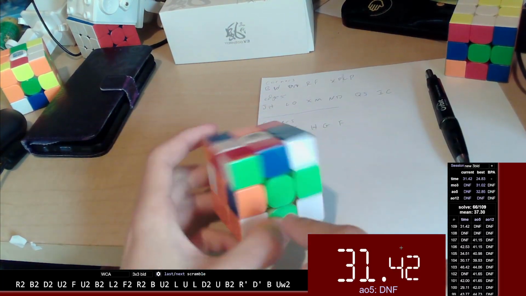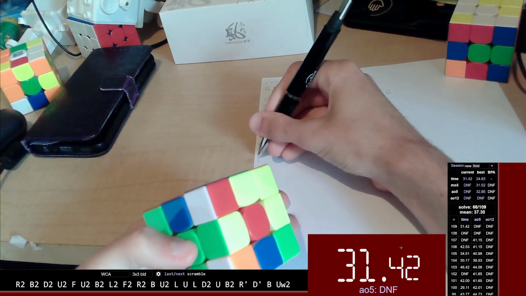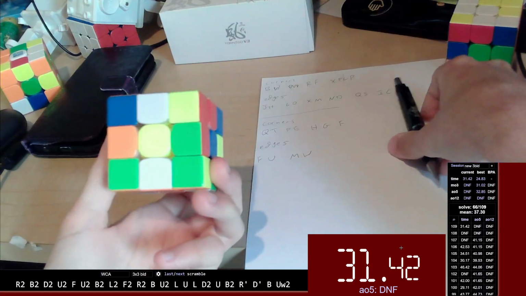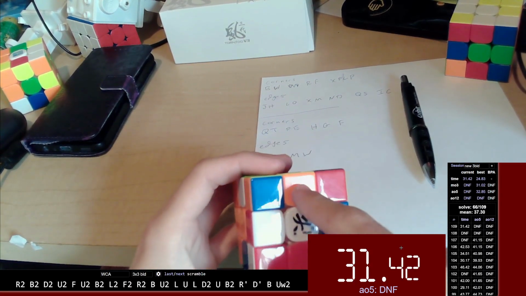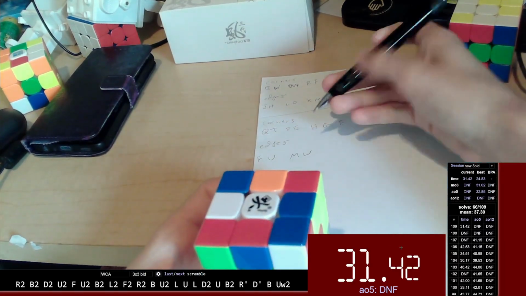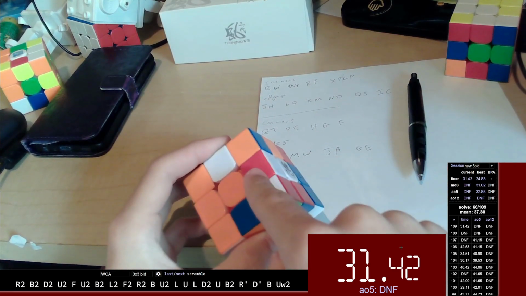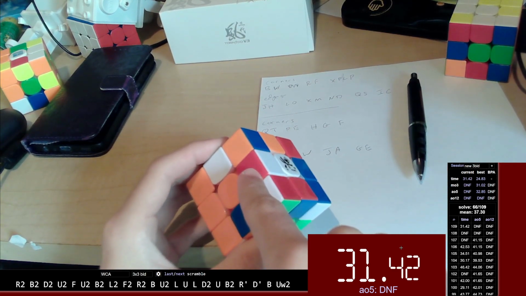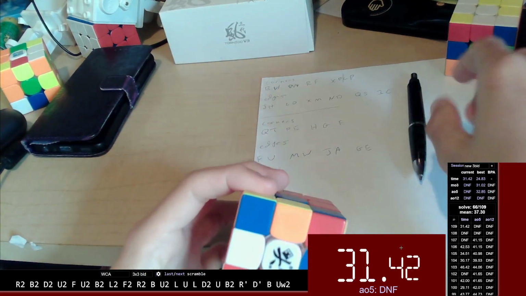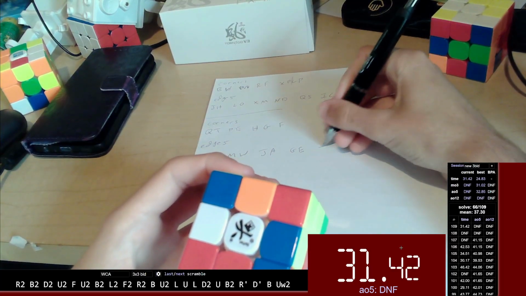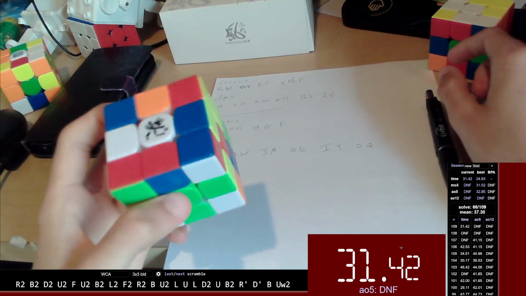So we have F, U, M, W. J, oh, that's our buffer, so we can cycle break to A, G, E. Now this would be M, but since we swapped the two pieces, it's now I, T, O, Q, and that's where we cycle rogue. So that should be it. Yep, no flips anywhere.